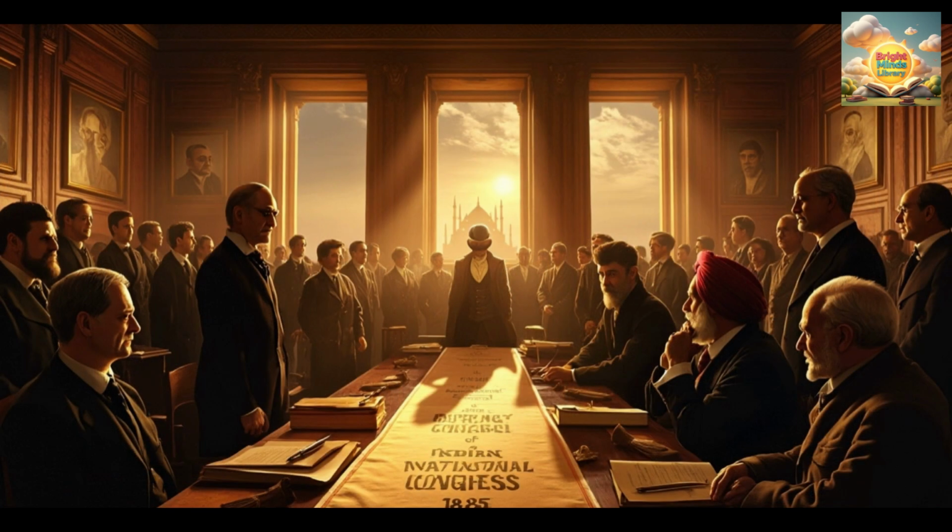By the late 19th century, Indian intellectuals and reformers began dreaming of a united, self-governed India. The Indian National Congress, founded in 1885, was secular in intention, yet it largely represented an elite urban Hindu class. Over time, a growing number of Muslims felt their voices were drowned out in the majority.